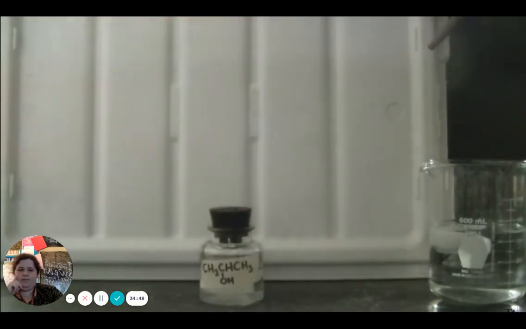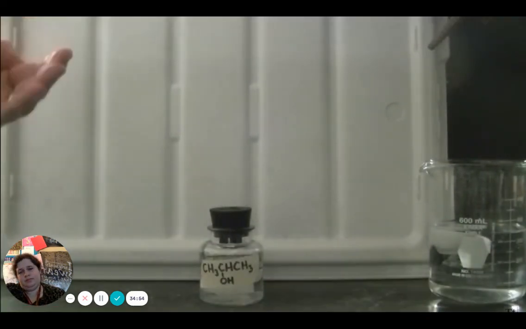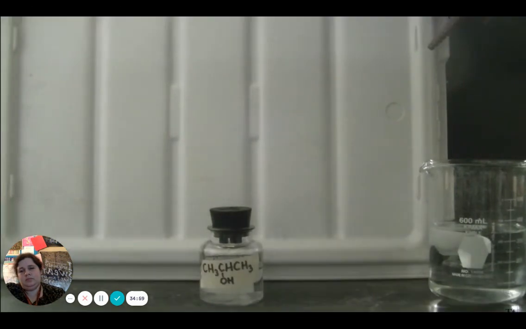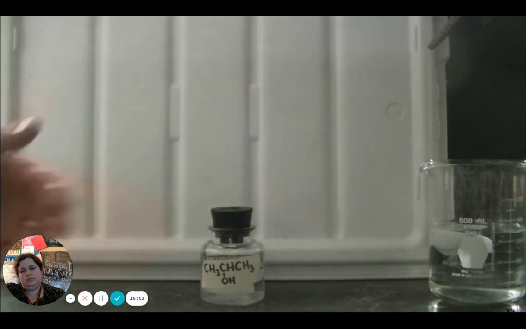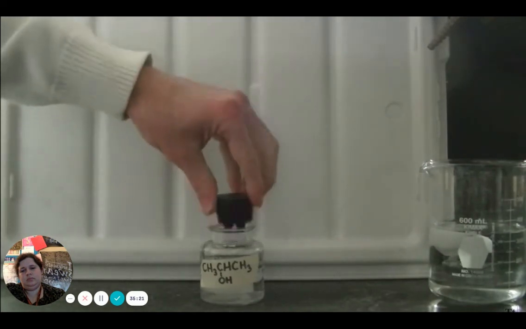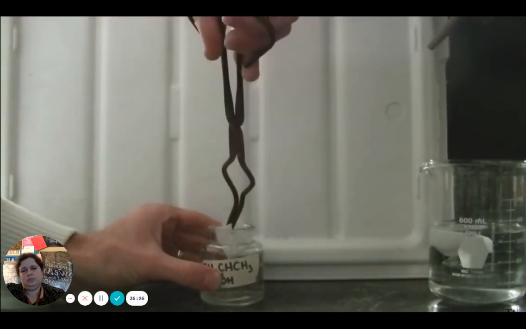Now isopropanol. And one might hypothesize that because the methanol, a one-carbon alcohol, completely combusted, and the two-carbon alcohol, ethanol, showed some signs of both complete combustion and incomplete combustion, one might surmise that the isopropanol, which is 3 carbons long, will follow this trend, and we should see a lot more incomplete combustion rather than complete combustion with the isopropanol. Let's run the combustion reaction and find out.